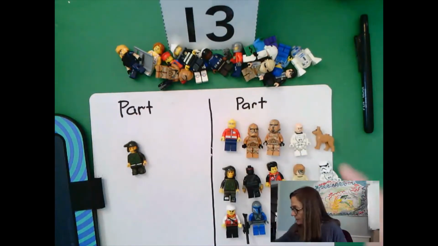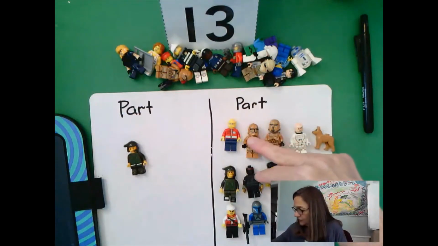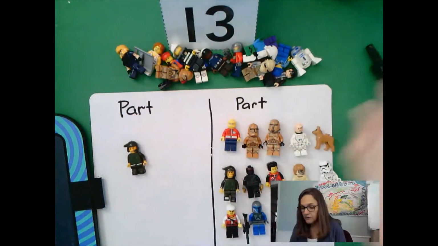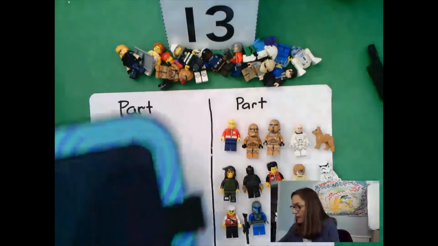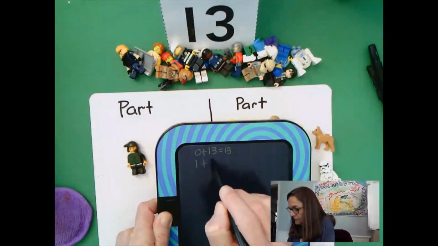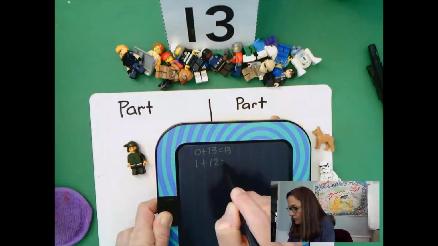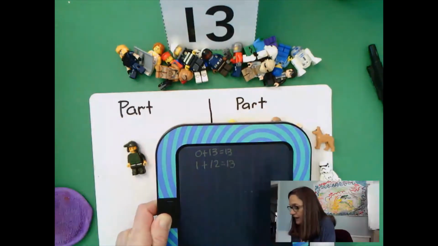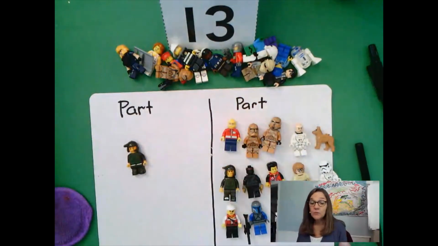So how many is this? 2, 4, 6, 8, 10, 12. So 1 plus 12 equals 13.